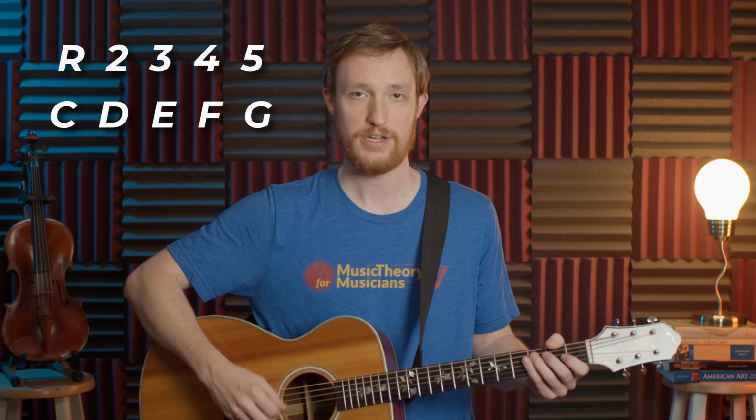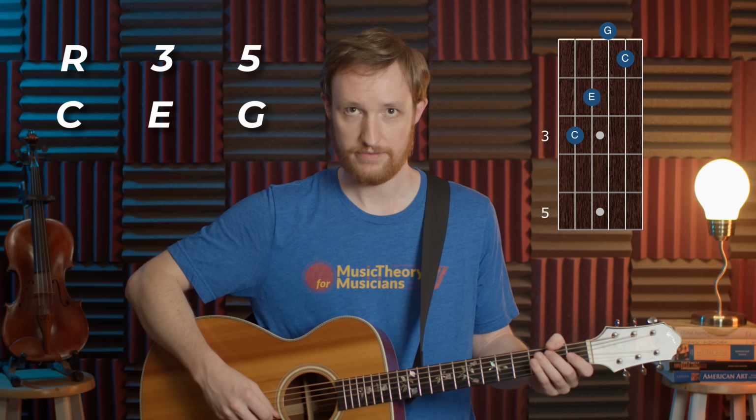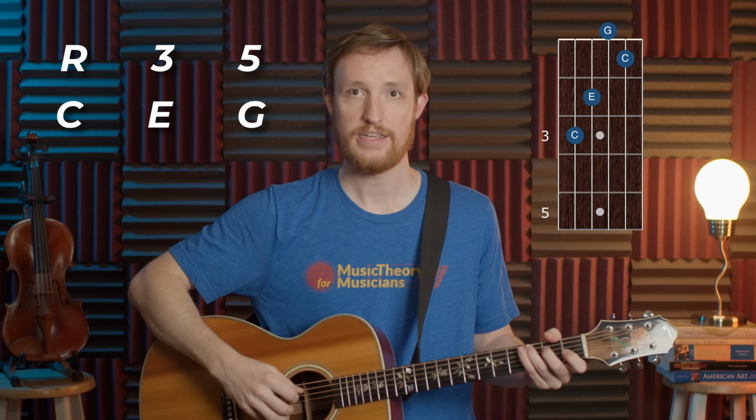C, D, E, F, G. We're just going to take root, third, and fifth. C, E, G. And that's our C major arpeggio. Again, throw the root on top. C, E, G, C. And always play things going forward and backwards, or ascending and descending.